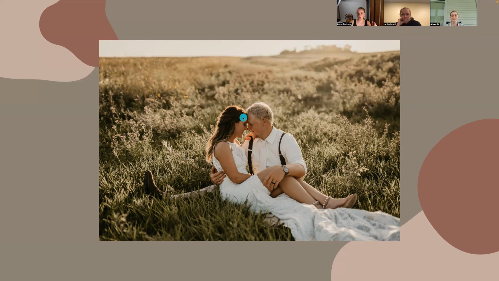If I wanted to change this photograph, I could have told them to look at me, put their cheeks together, or I could have had her put this hand around his shoulder, or I could have had him put this hand on the ground, or this hand up in her hair.